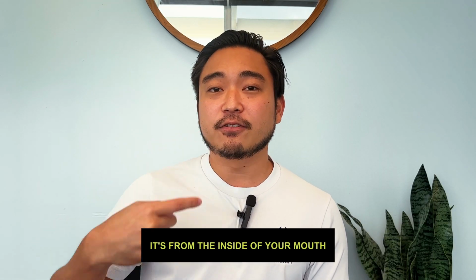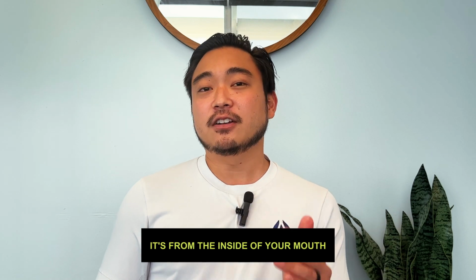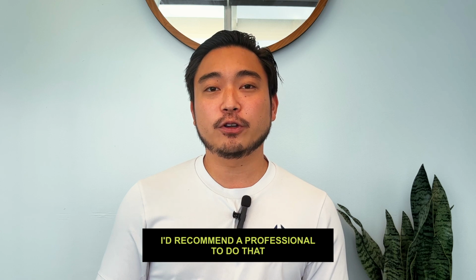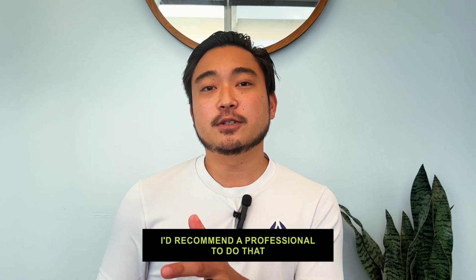Now the pterygoid muscle, to release it is a little bit more difficult. I'm sure there's other videos on how to do that. It's from the inside of your mouth and a very tender spot. I'd recommend a professional to do that for you, but you can release this by using a little bit of a joint mobilization that is safe. Now, when we do this, remember that ball joint that was kind of sticking out. We want to feel that and then move our jaw side to side.